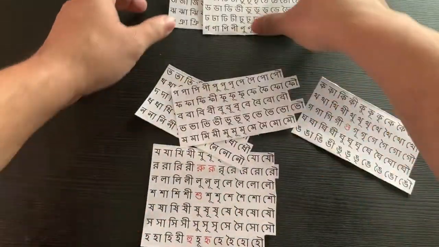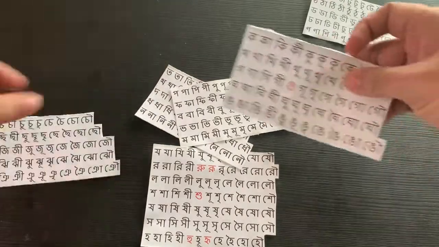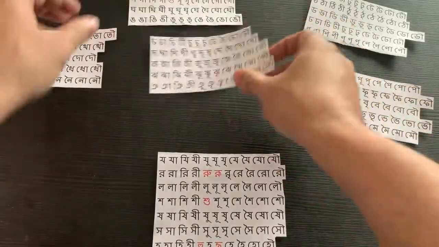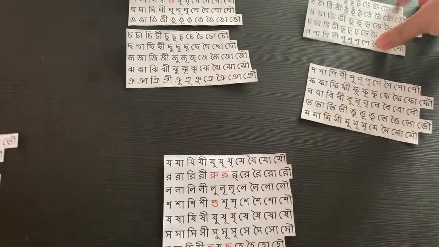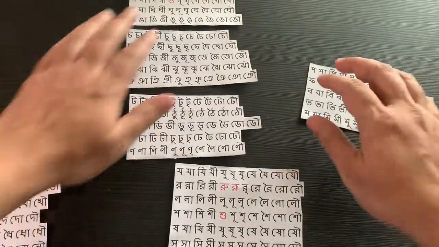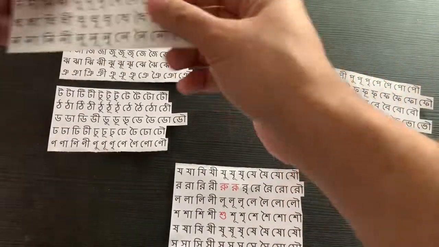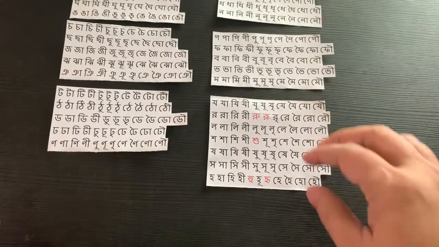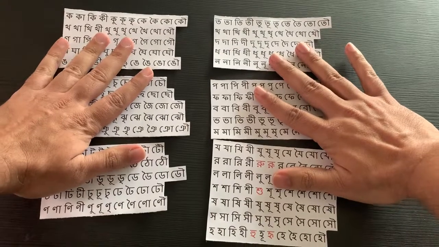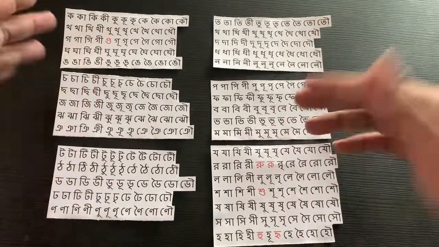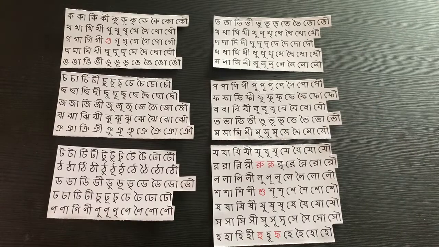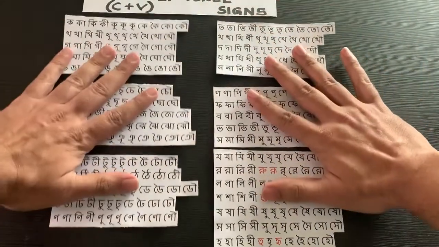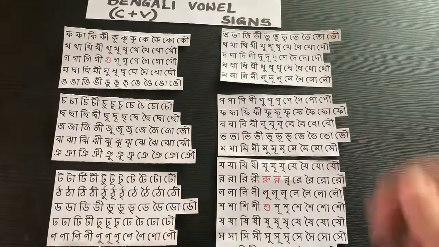So if we look at all of them, we arrange them in order. What comes first? Ko. Ko comes first. And then where is cho? It's here. So that's cho. Then where is to? This is to. And then the to. And then the po. And then this set. So with this, make sure you can see it. These are the vowel signs in Bengali.